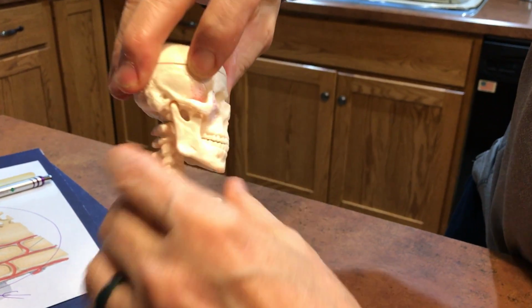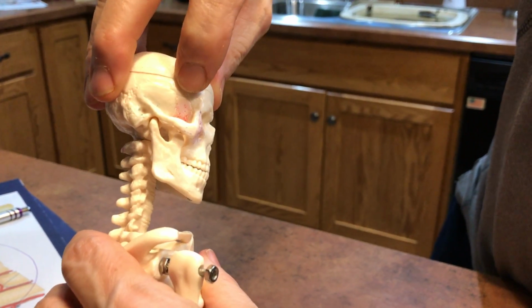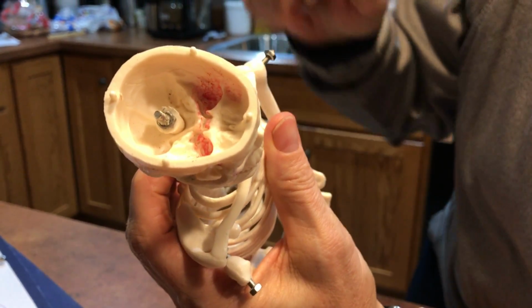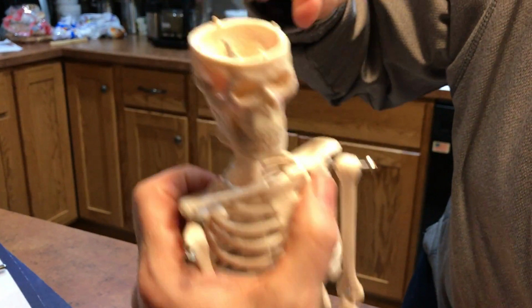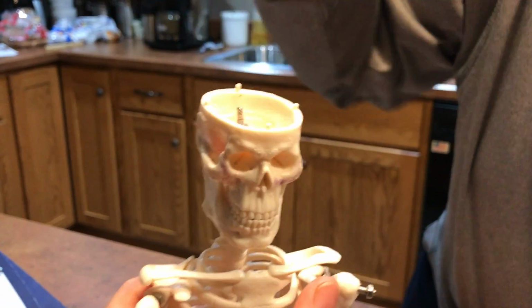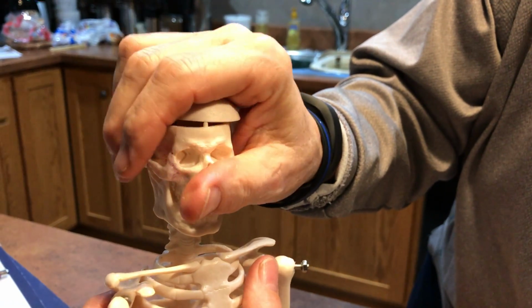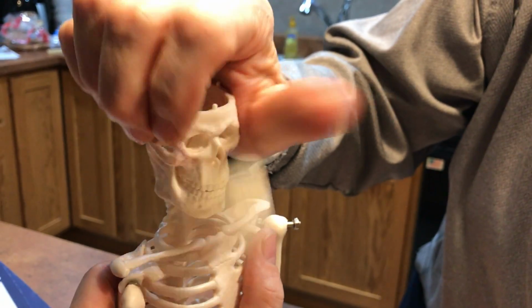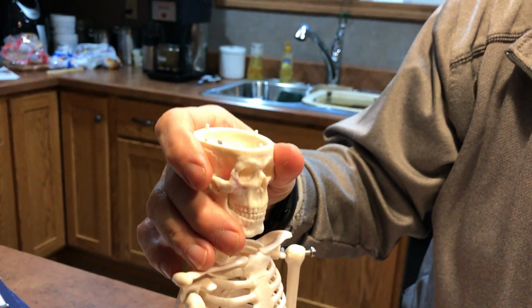This sphenoid bone, it's really kind of an interesting bone. You can see it on the side here. I colored it pink, or tried to color it pink. And if you take his head off, you can see that it actually runs inside, and then of course it's on the outside as well. If you were to pull that bone out and look at it, it looks like a bat. And right there is where the pituitary gland is suspended.